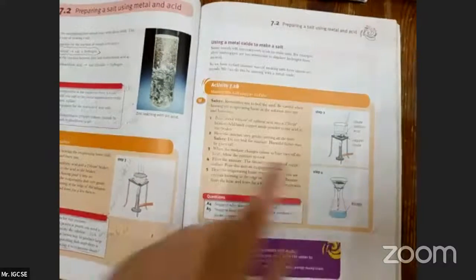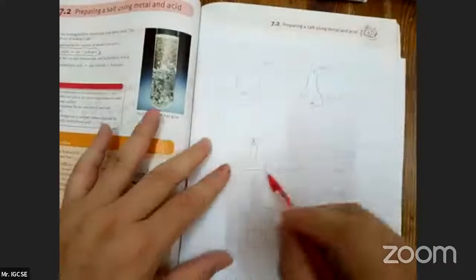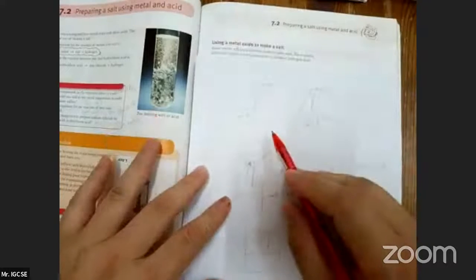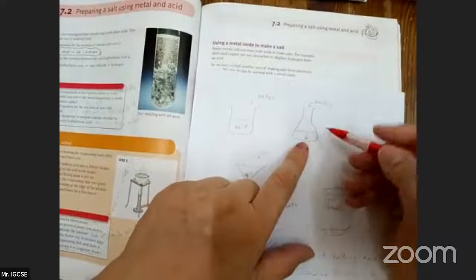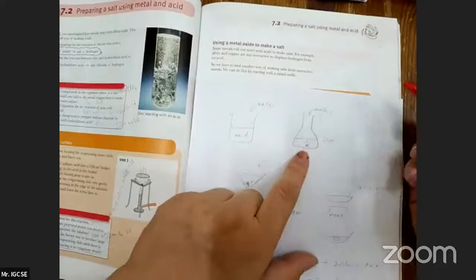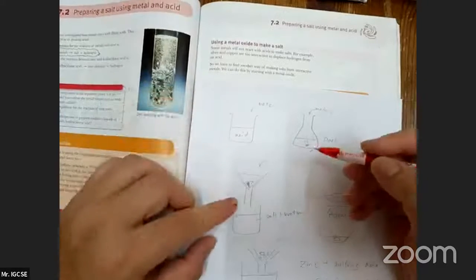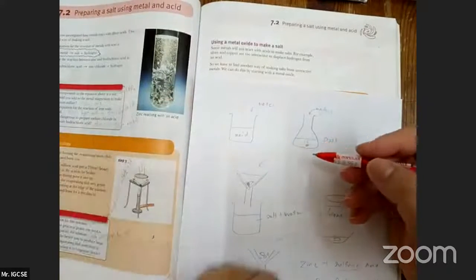If you are using these two methods, you cannot make sure that all the acid has been used. So when you're handling this, it will be very, very dangerous.